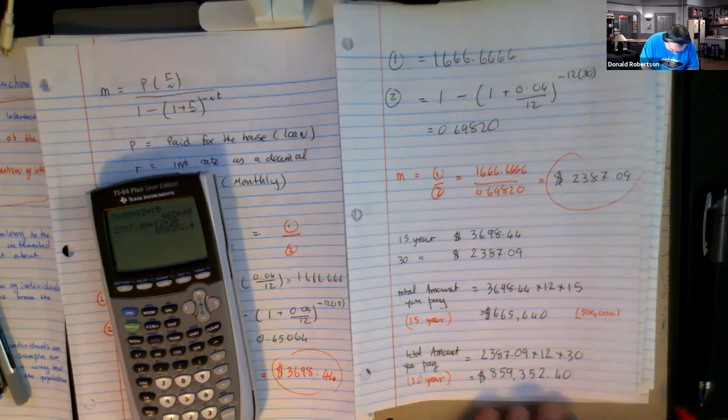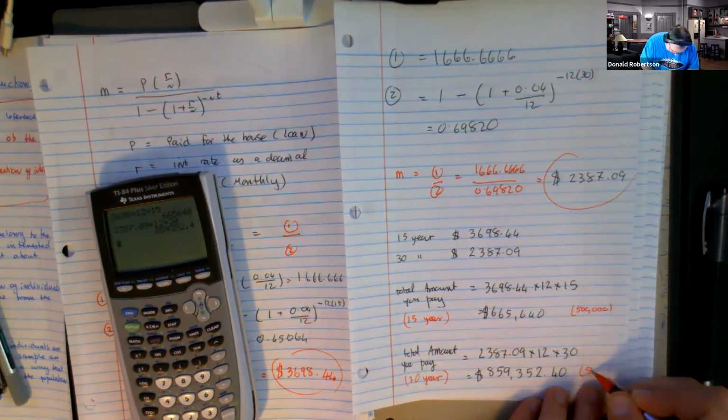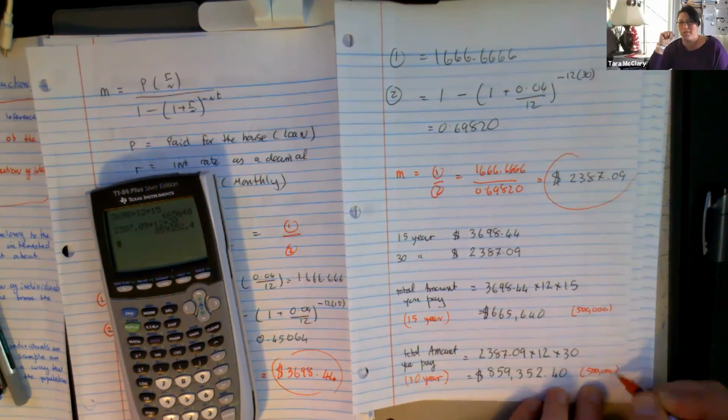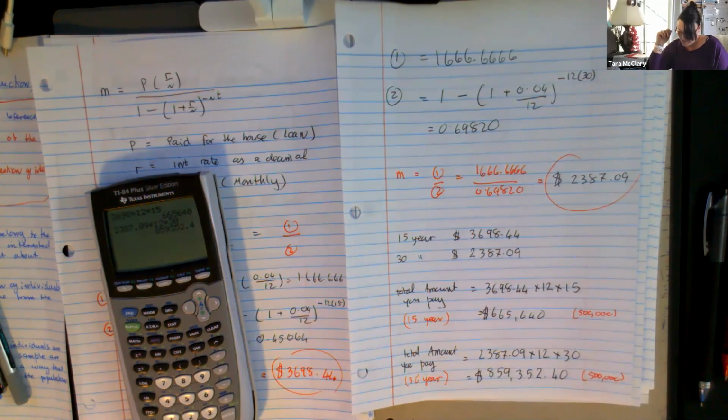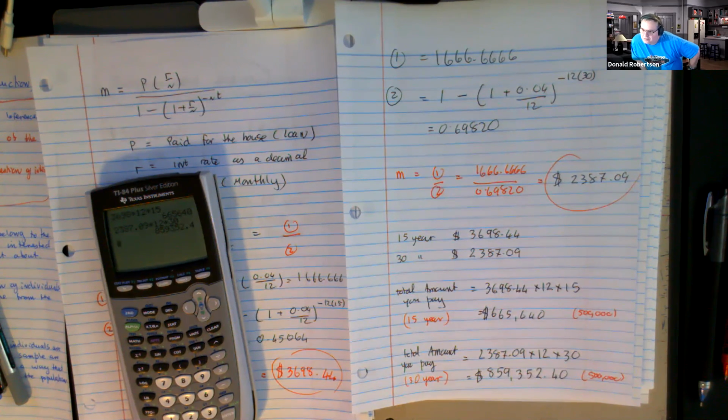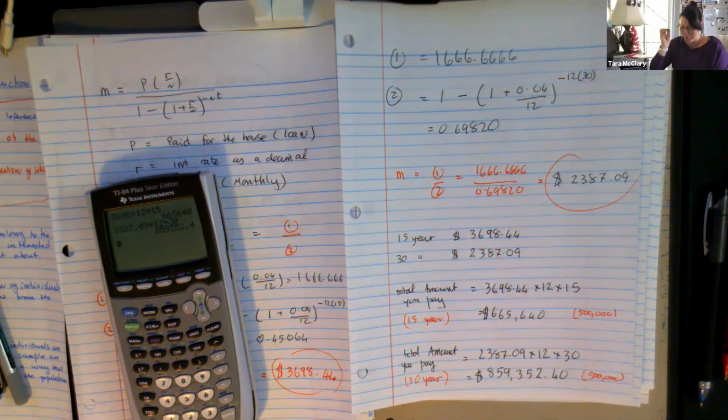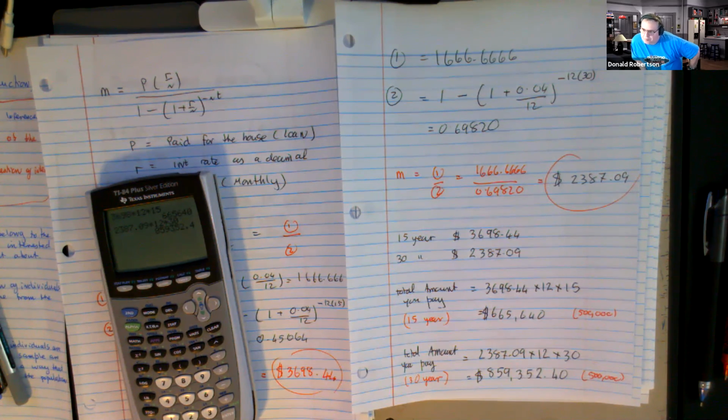There we go. You see it here? Ouch. Yes. Ouch. That's a $193,626 difference. Yes. Holy cow. Can you see that when you are in the business of getting a mortgage, right?